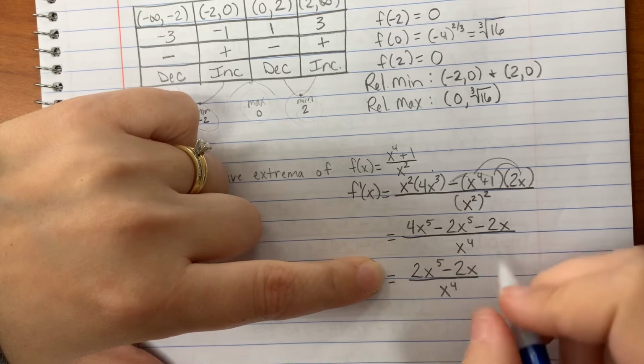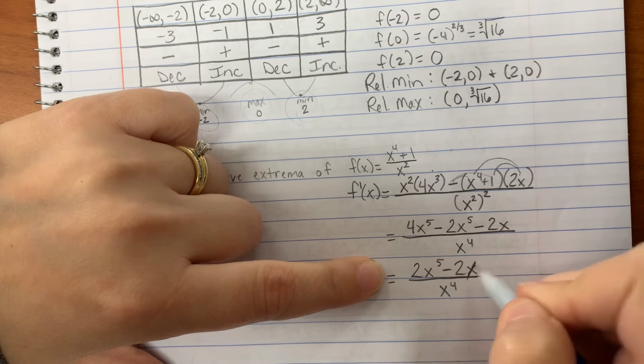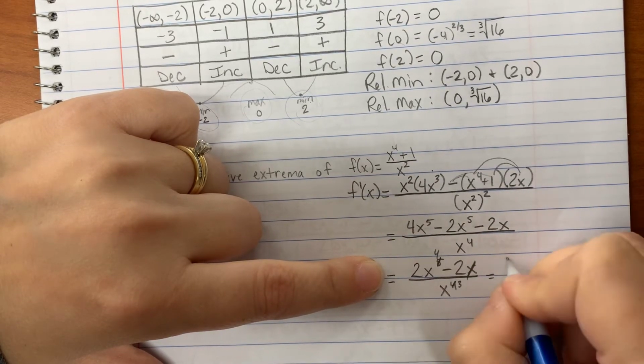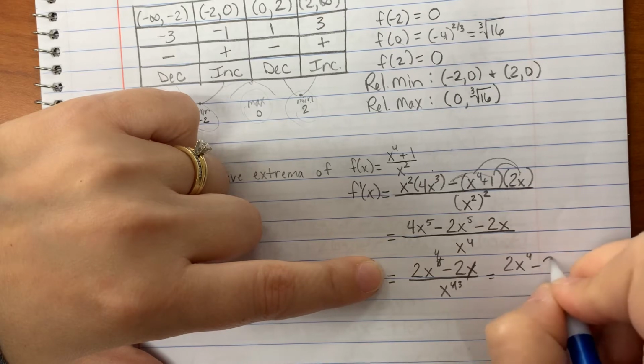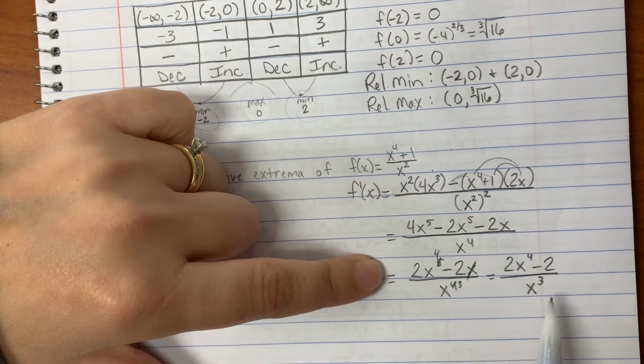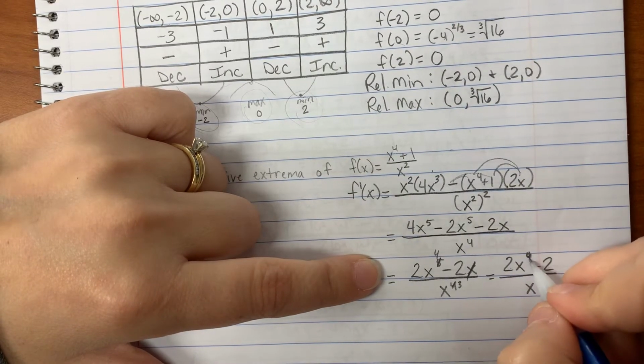First, all of these have an x in them, so I'm going to take one x out of each of them. So that means I have 2x to the 4th minus 2 over x to the 3rd. Technically right now I could factor a 2 out of the top, but it's not really necessary.